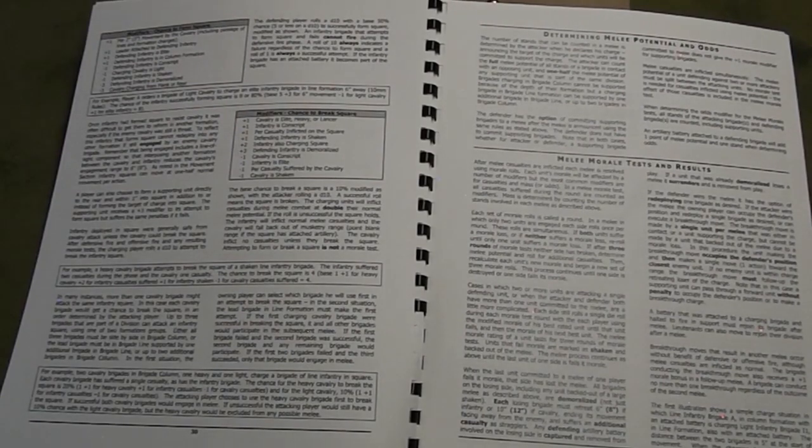So once you get through that, if you're in square, then it moves on to determining the melee potential and odds. Potential is, like I said, by stand. So you count the number of stands in contact, a certain number of supporting stands. You multiply that times the points per stand. And then you want to get the odds. If you can mass troops against a single enemy, you're going to get an advantage just because of weight of numbers. There's modifiers for having 3-to-2 odds and modifiers for having 2-to-1 or more. And those modifiers affect morale.